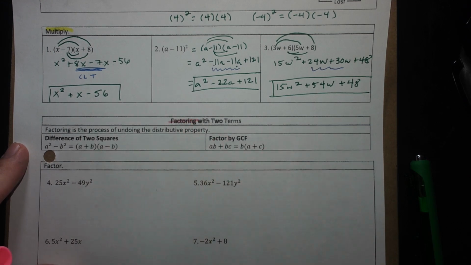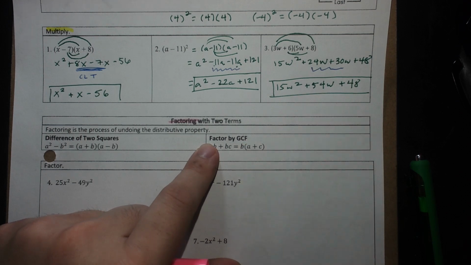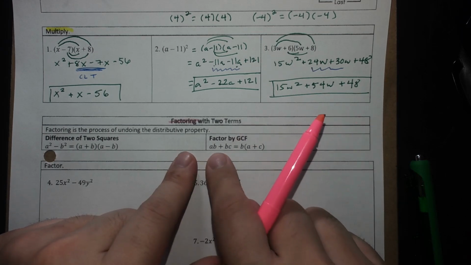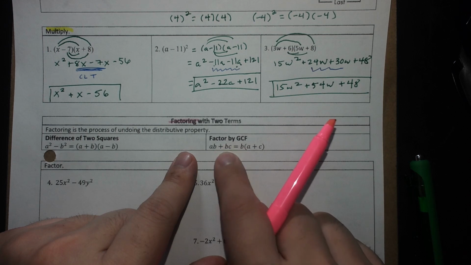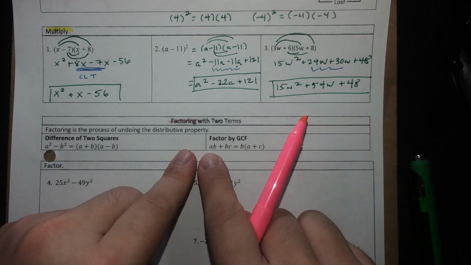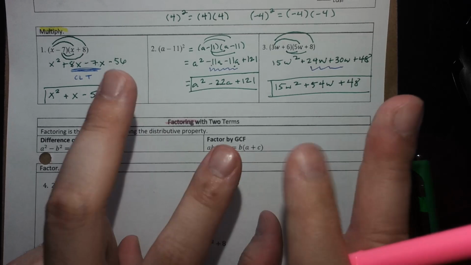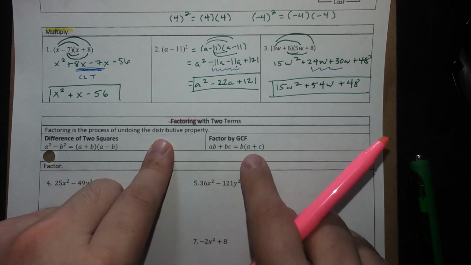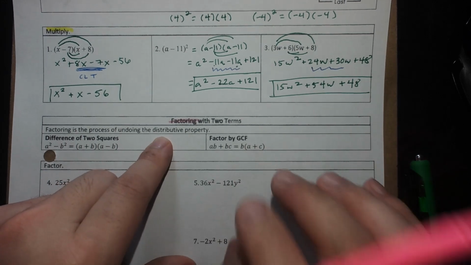Okay? And now we're going to look at factoring by the greatest common factor. So you have ab plus bc. Notice that a and b are being multiplied here, and it creates this one term. And you have this bc here. b and c are being multiplied, and it creates another term. So ab plus bc, if I look at these two terms, what do they have in common? They both have a b. So we're going to extract the b out, and the b is going to go outside, and then we have the parentheses, and the a and the c will be inside the parentheses.